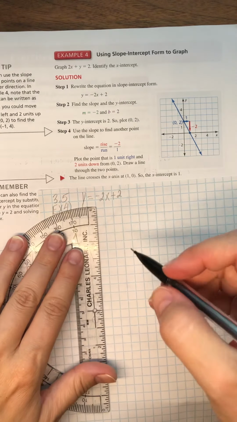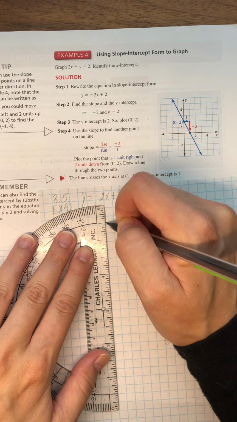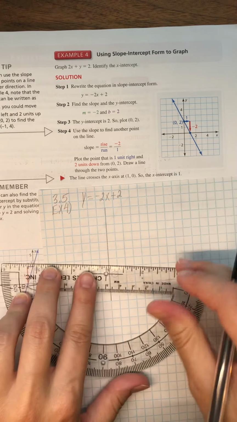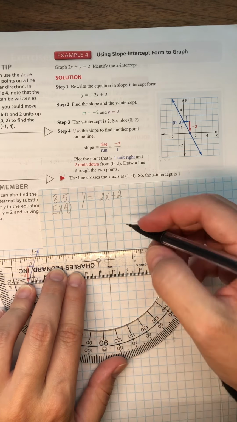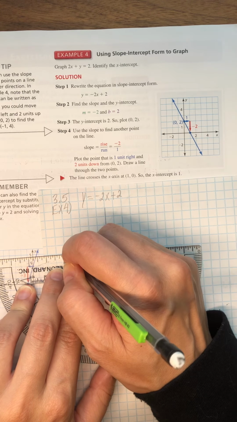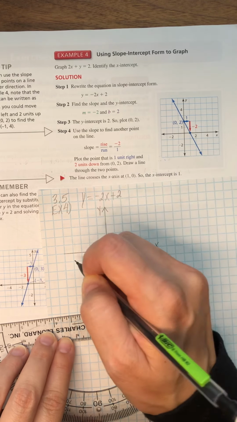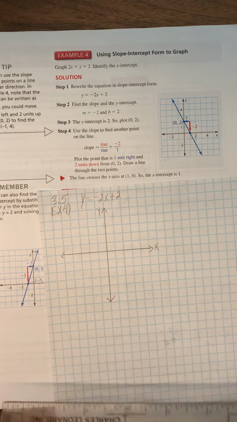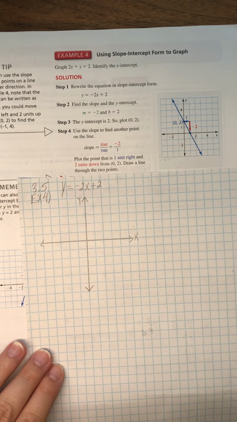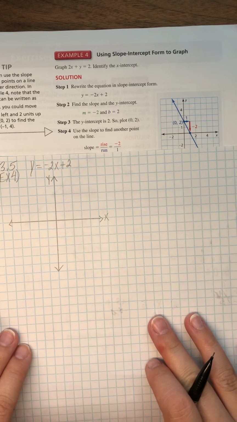Let me draw my coordinate plane on my paper. It doesn't have to be that big. Let's label our axes as x and y. Put arrows on the ends of your axes. Okay, we're going to start to graph.